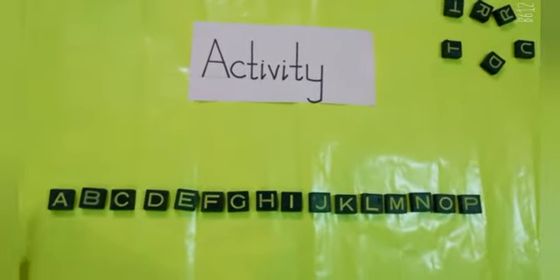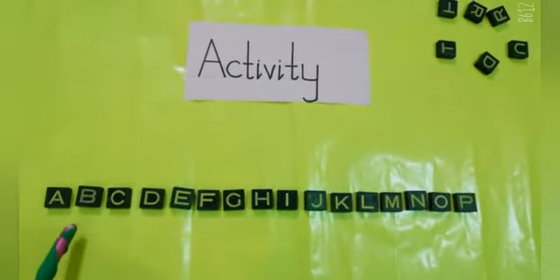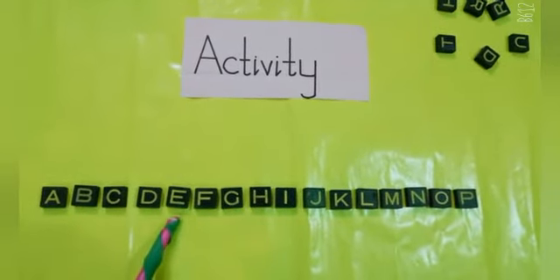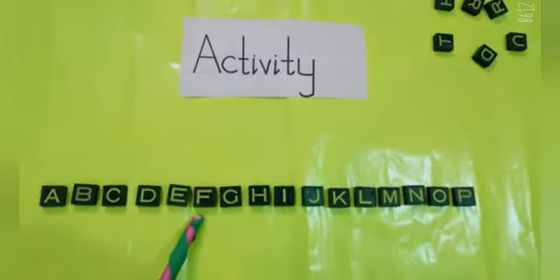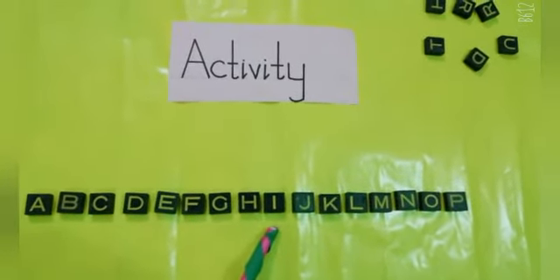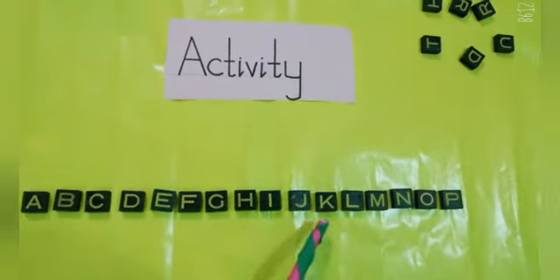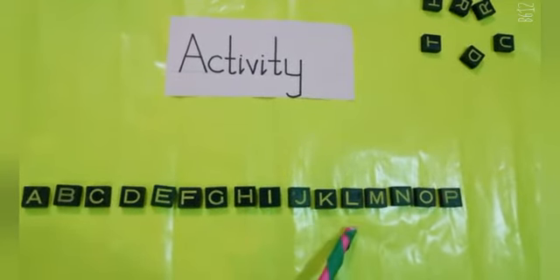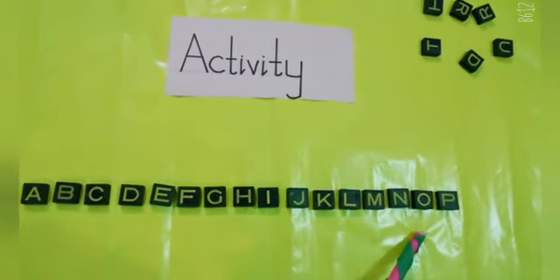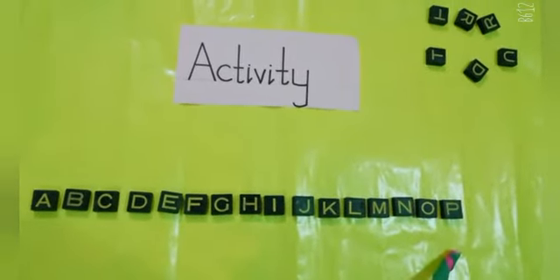Start reading. A, B, C, D, E, F, G, H, I, J, K, L, M, N, O, P. Let's start the copy work.